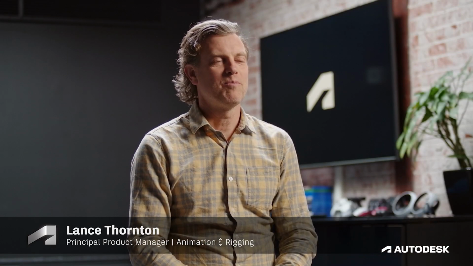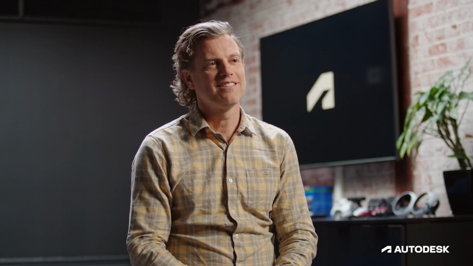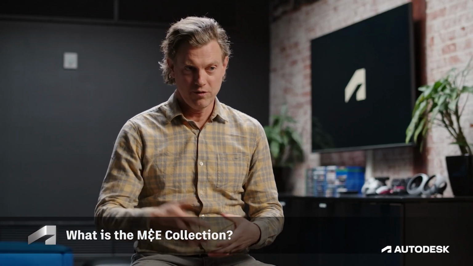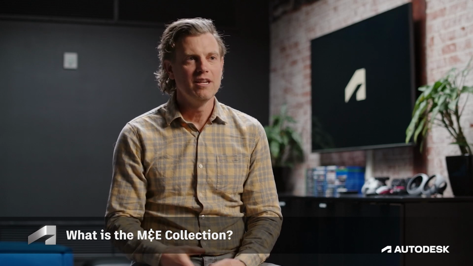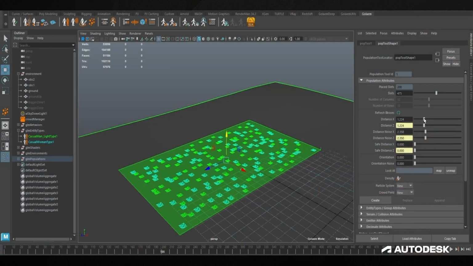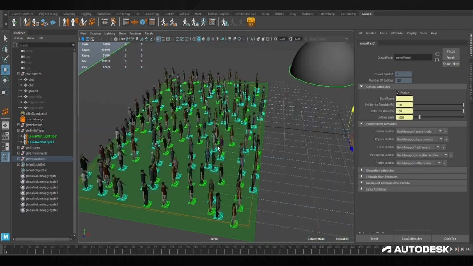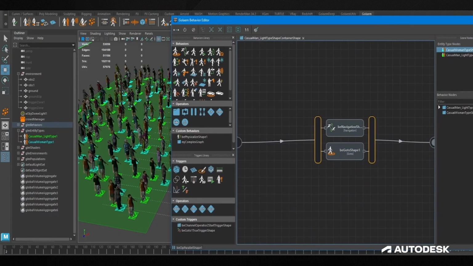I'm Lance Thornton. I'm the product manager for animation rigging at Autodesk. The collection gives you access to some of our flagship products like Maya and Max and MotionBuilder, but it also gives you additional capabilities for rendering and simulation, such as 5 Arnold licenses and 15 Bifrost simulation nodes. And now we've added additional capabilities to the collection with Golaem.